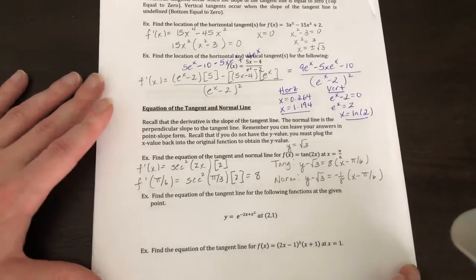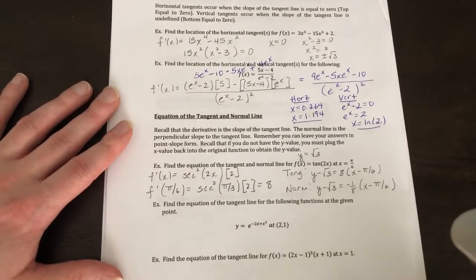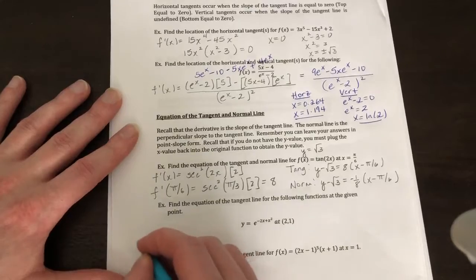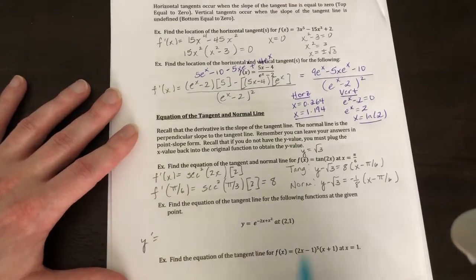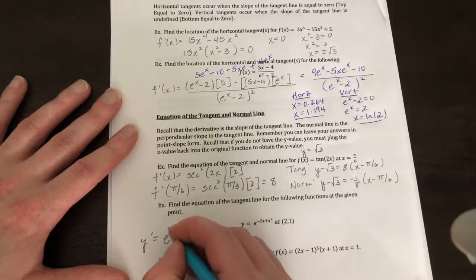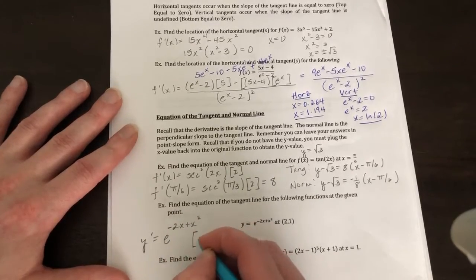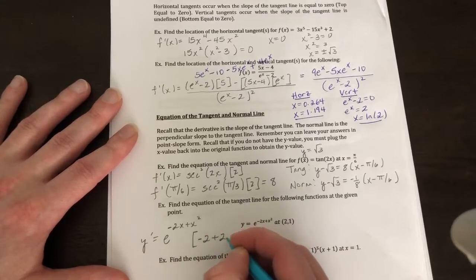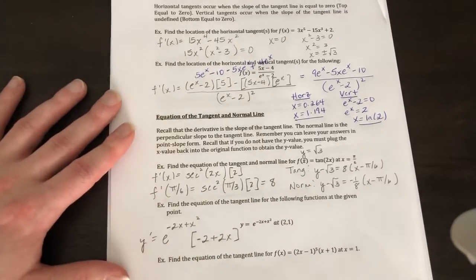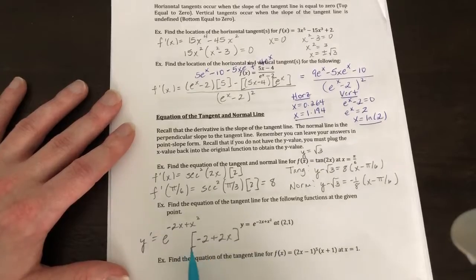Okay. Next one, find the equation of the tangent line. So I'm going to take my derivative. y prime is equal to, when I take the derivative of e to the u, I get e to the u du. And then I'm going to plug in my x value up here.